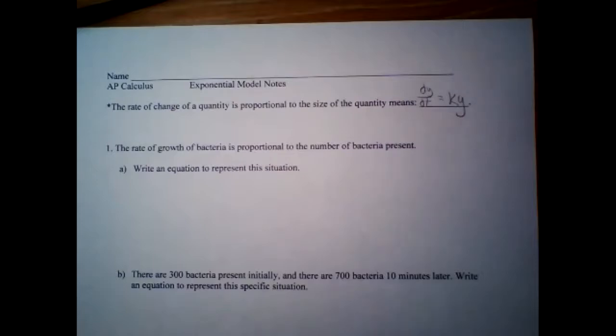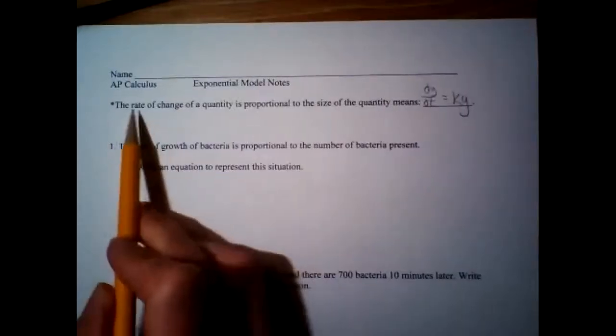Think about a population. It's going to start out small, and it's going to grow kind of slowly, but then once it picks up steam, you have more and more people, the population is going to grow more and more quickly, so it's going to grow exponentially. So that's your rate of change for exponential growth. But this is how they're going to say it in the problem.